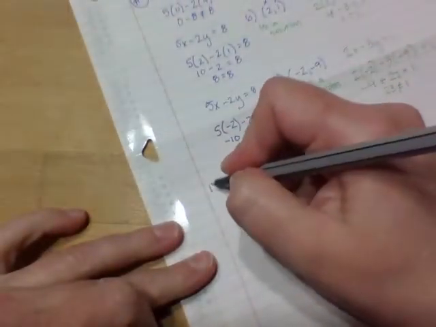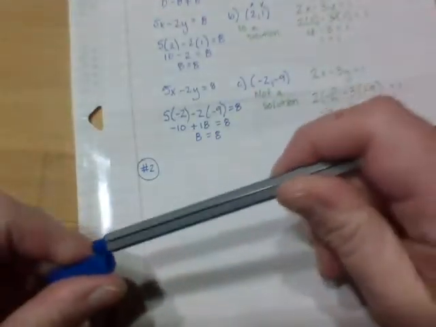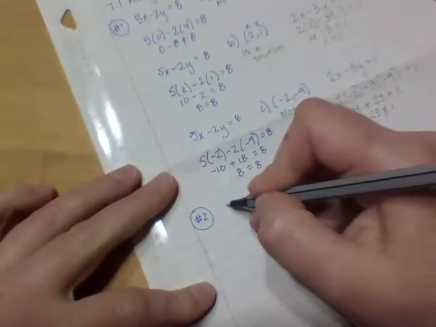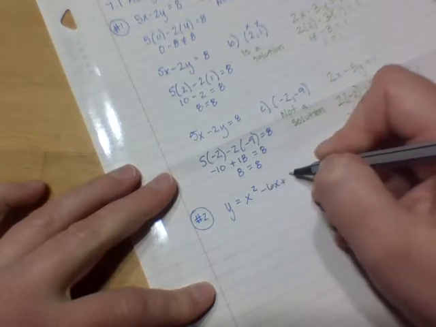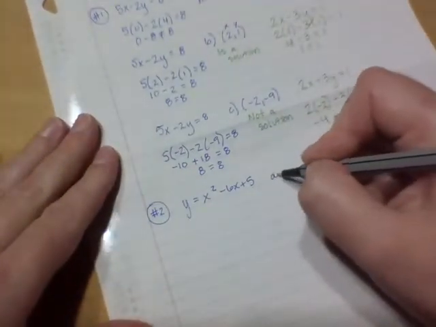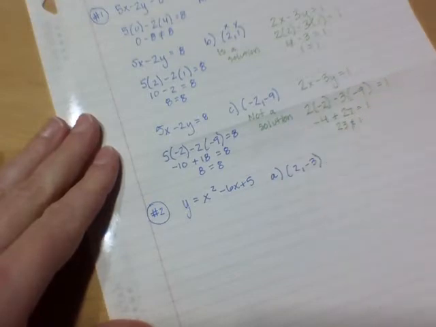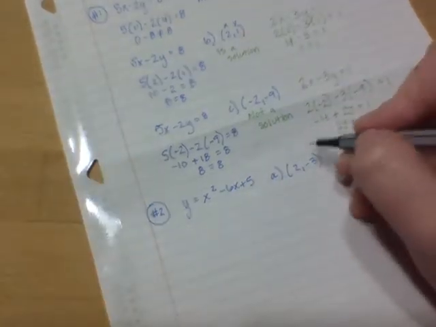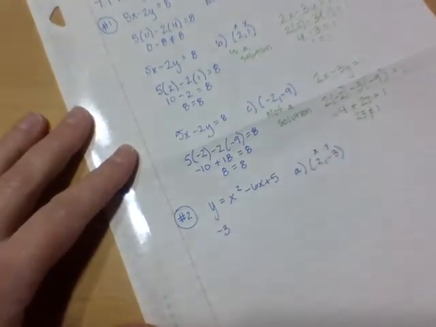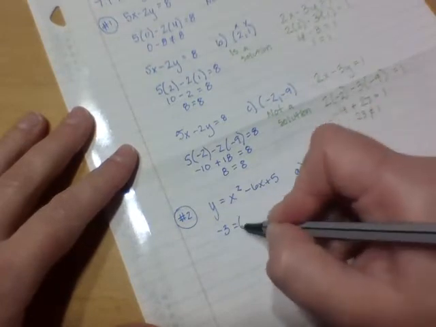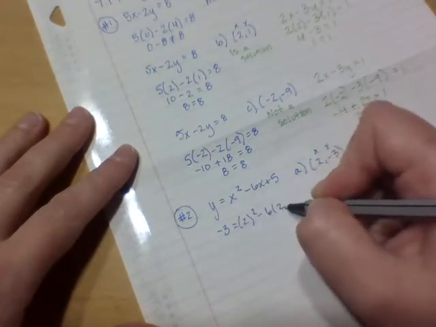Number 2 has the same idea, only now we have a quadratic equation. So we're going to take the first equation, which is y equals x squared minus 6x plus 5. And in part A, they want you to check if 2, negative 3 works. All right, and so 2 is our x and y is negative 3. And so we're going to plug in a negative 3 for the y and see if that equals 2 squared minus 6 times 2 plus 5.